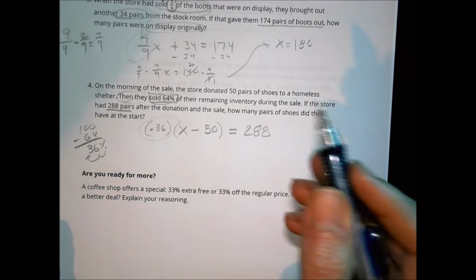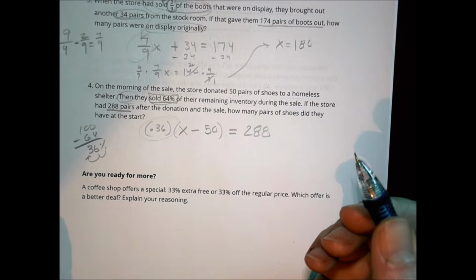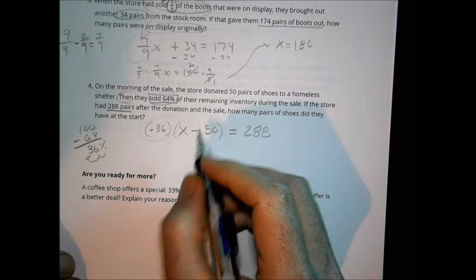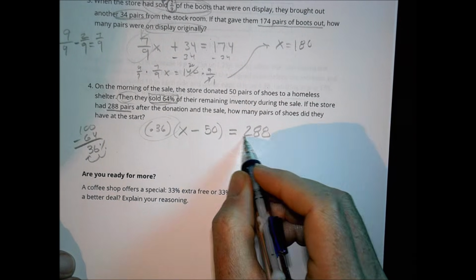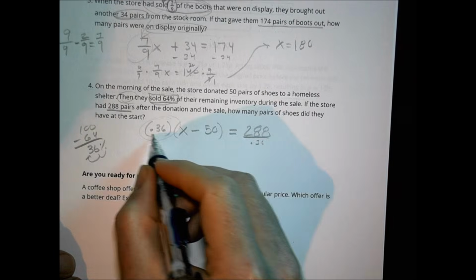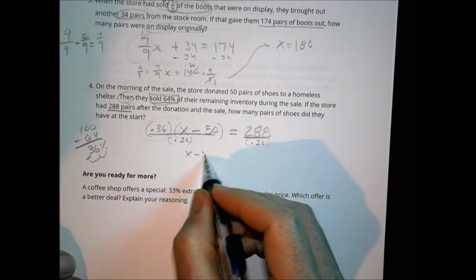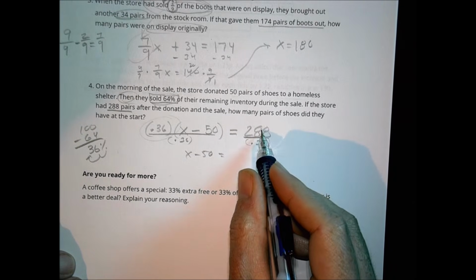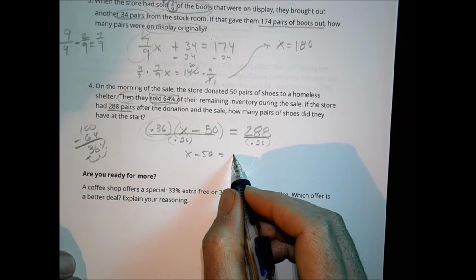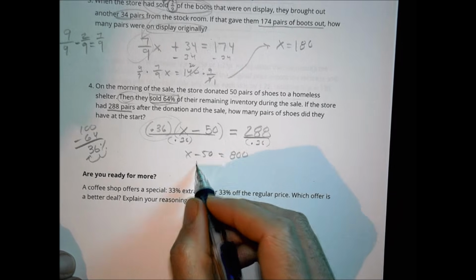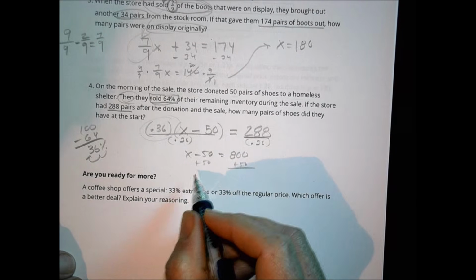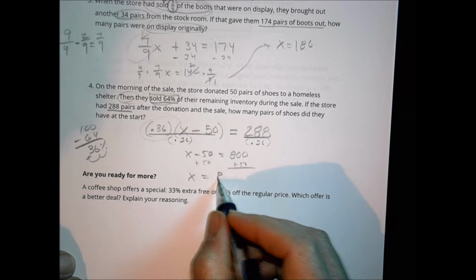All right, so now for this number, what we could do is we can multiply, we can distribute if you wanted to, or we can multiply some things out. It depends on how you want to do it. I'm going to go ahead and divide both sides by 0.36. So I have x minus 50 equals 288 divided by 0.36 is actually going to be 800. Then we'll add 50, so that x equals 850.